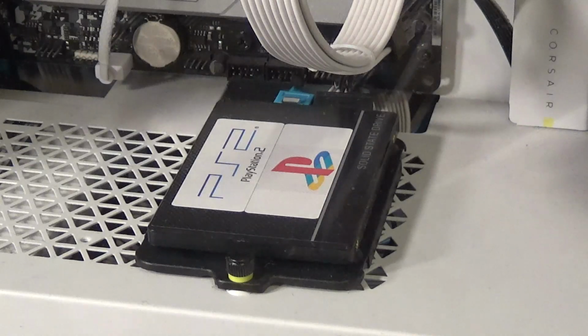Tonight I thought I'd show you guys how to set up a dedicated SSD for use with the PlayStation 2 emulator.